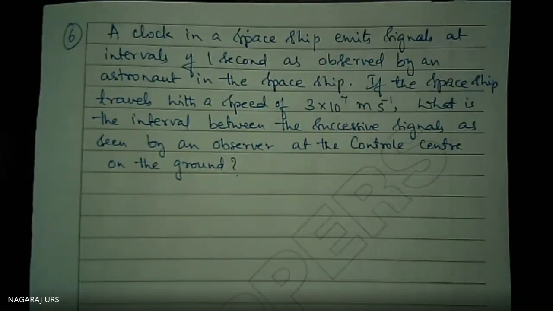Yes, last class I gave this problem. I don't know how many of you have solved it. A clock in a spaceship emits signals at intervals of 1 second as observed by an astronaut in the spaceship.